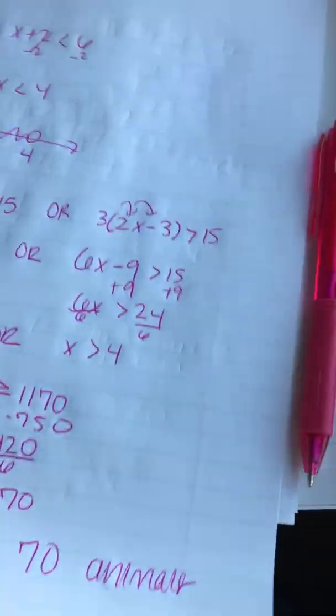Okay, now they're saying for B, during the winter months, the weekly expenses are at most, so this is different, at most 900. Write and solve an inequality for it to be at most $900 a week.